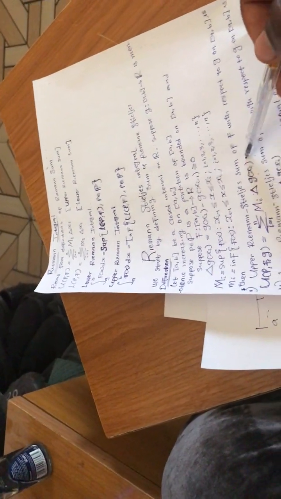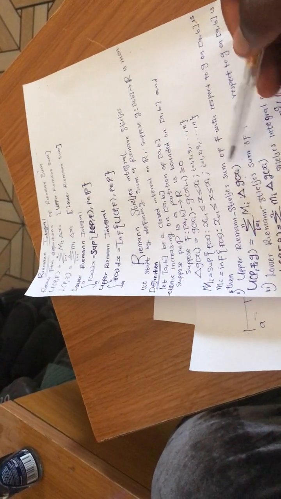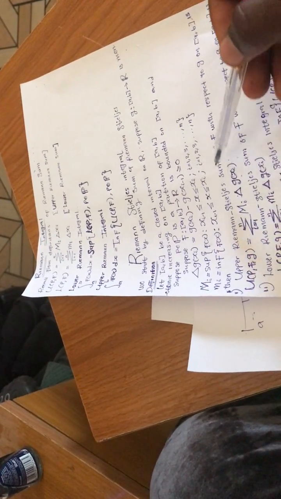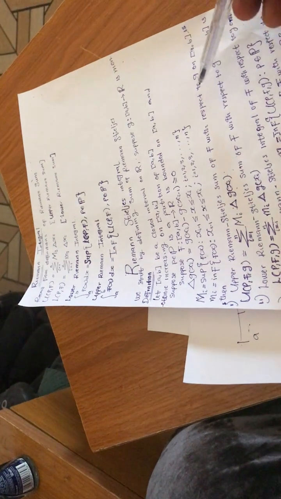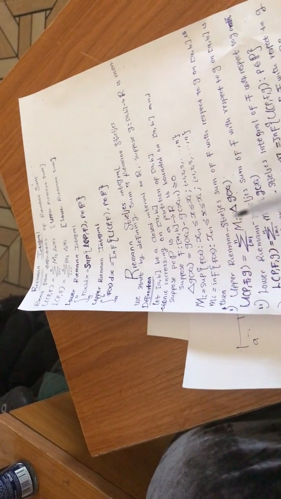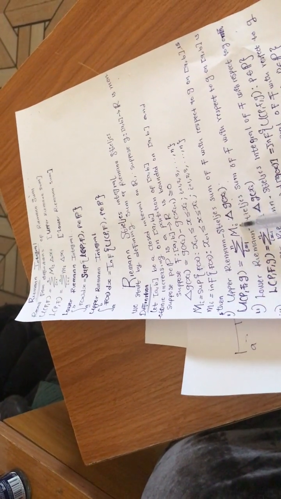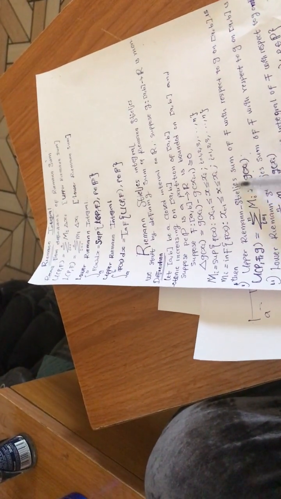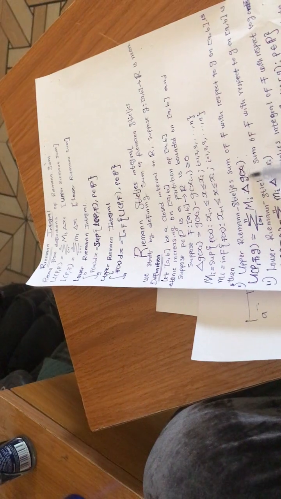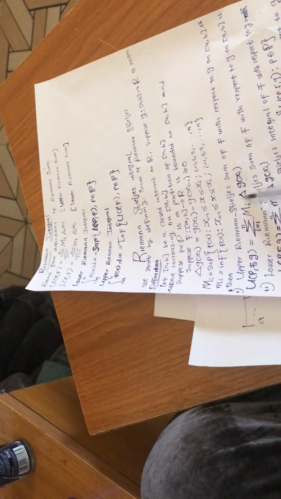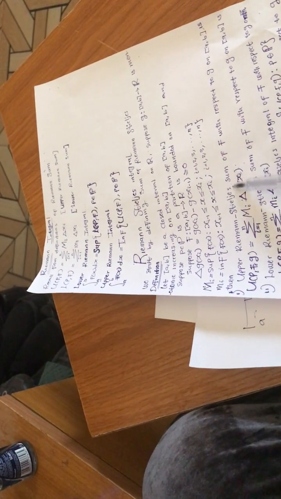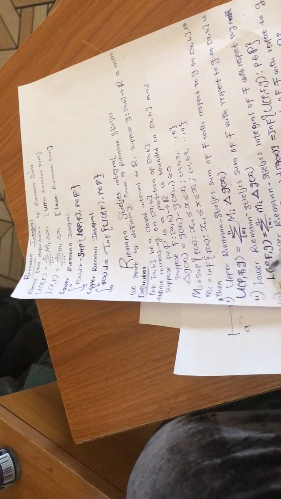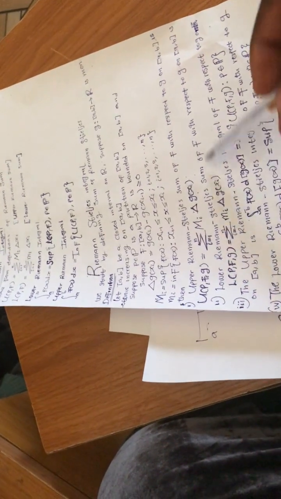You can see the upper Riemann-Stieltjes sum of f with respect to g on ab is the same thing, but we are now having a new x. Instead of change in x, it will now be change in g of x. For the lower sum, it will be the same thing.